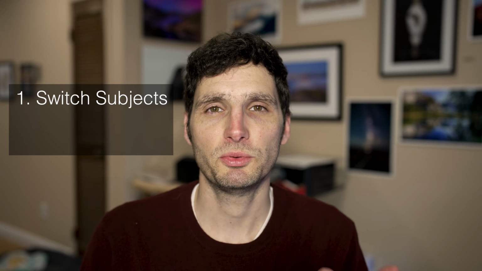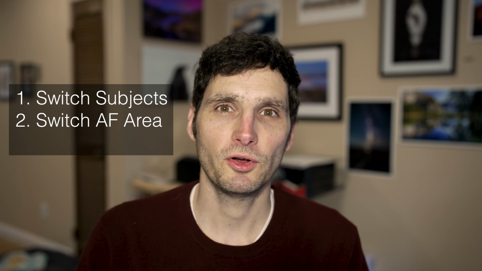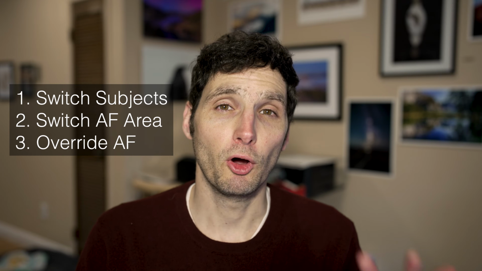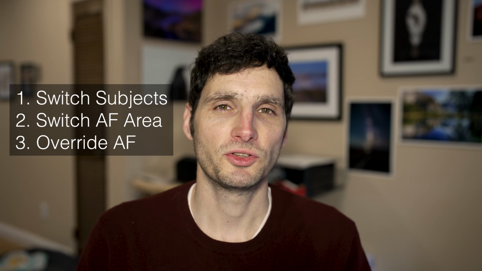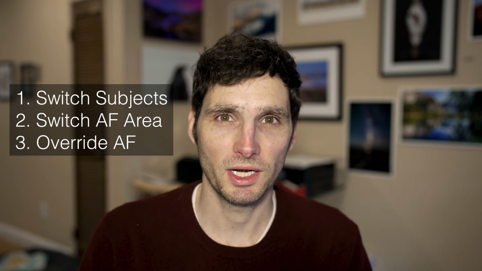When it comes to autofocus custom buttons, we're trying to optimize for three different things. We want to be able to switch rapidly between different subjects in the field. We want to be able to change the autofocus zones as quickly as possible. And we need to be able to override the autofocus system so that if the camera fails, we can quickly take charge and tell it what we want it to do.